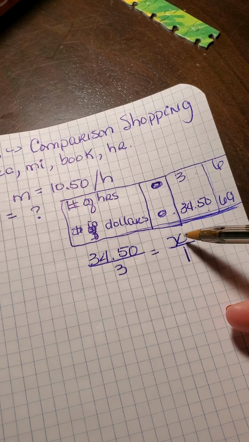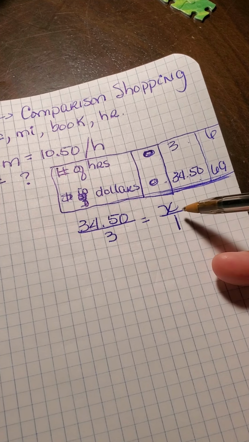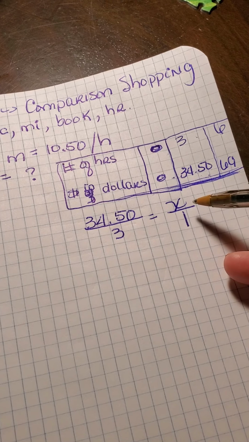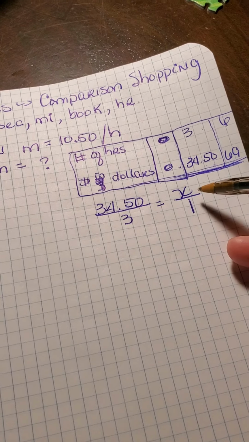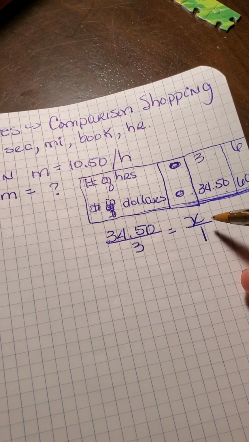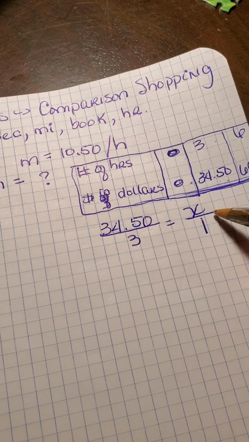Just don't use capital letters, because capital letters in mathematics and in science stand for other topics. Uppercase V stands for velocity. Uppercase A stands for area. So stay away from that. Use lowercase letters in algebra.